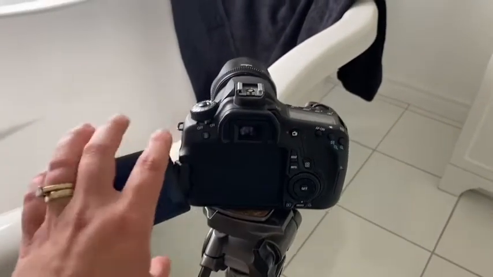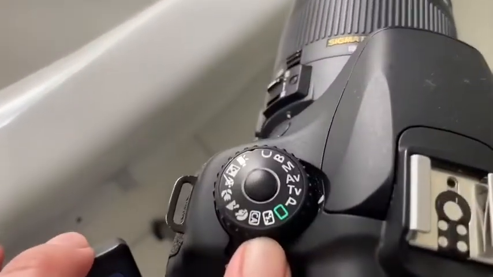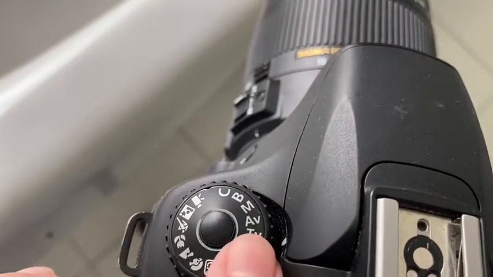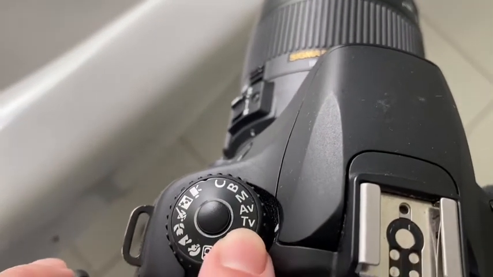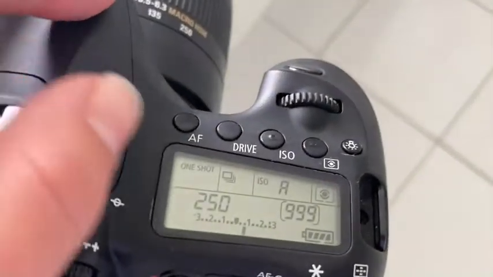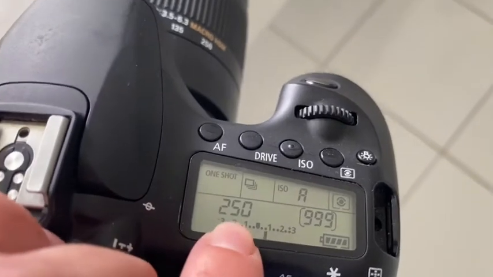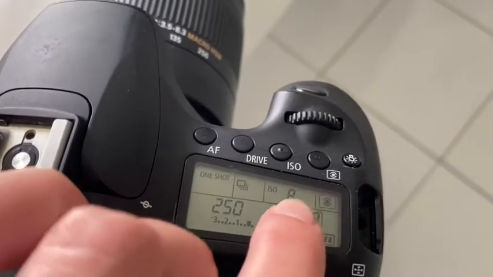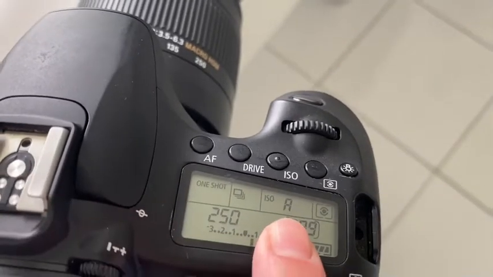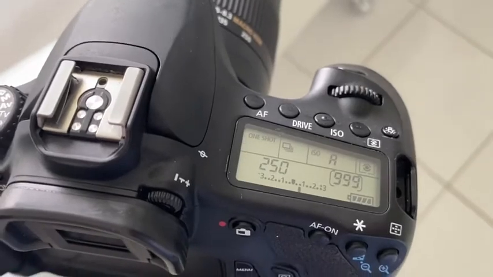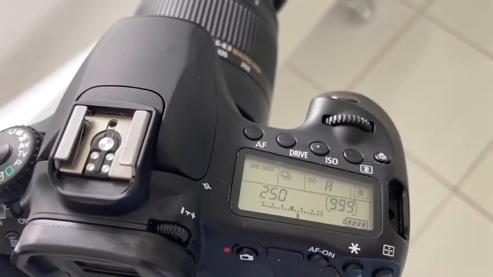So I've got my camera set up here on a tripod, and I've got my mode dial on TV. So for me, that is my shutter priority mode. Yours might be called S. Over here on my display, you can see that I've chosen a shutter speed of 1/250th of a second. I've got my ISO set to auto, and it's not currently displaying an aperture because I have not compressed the shutter button yet.